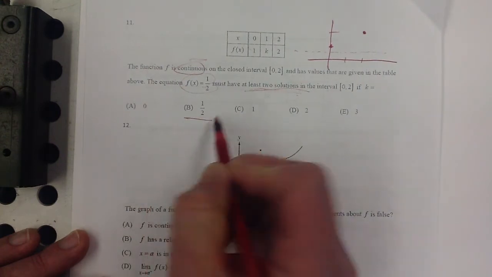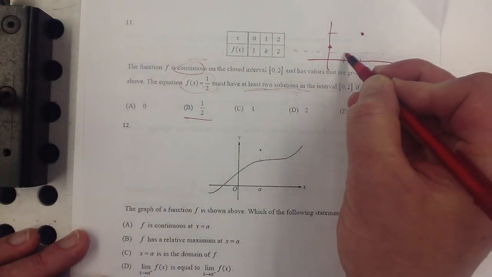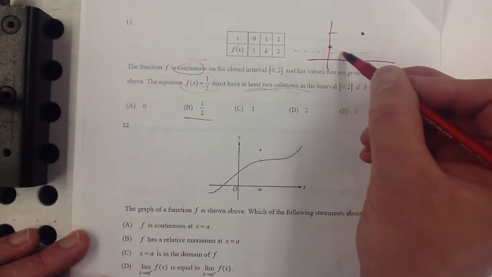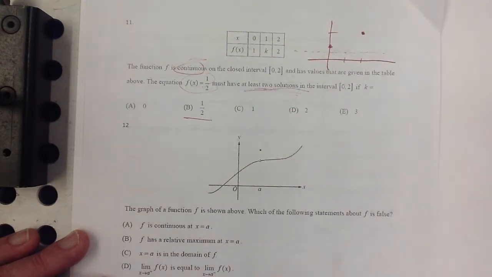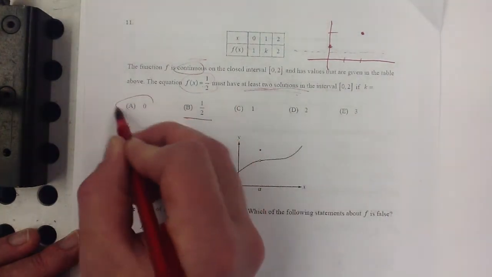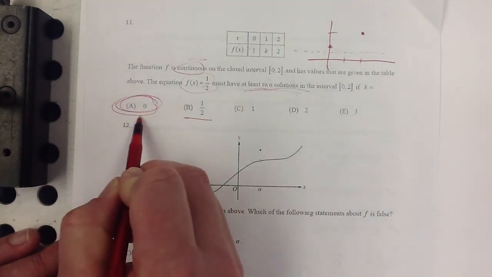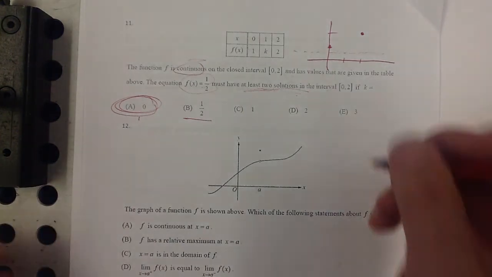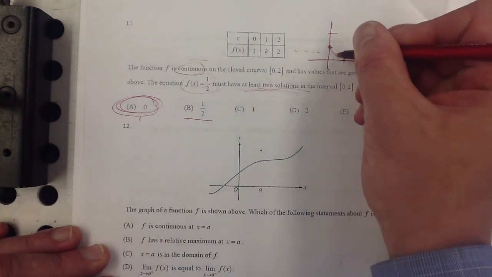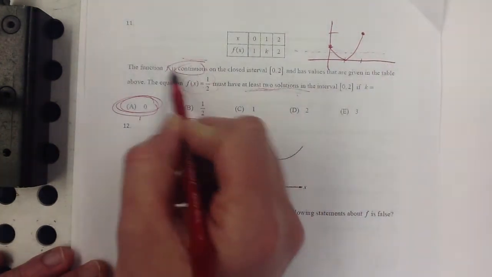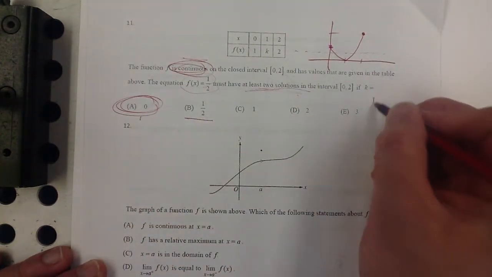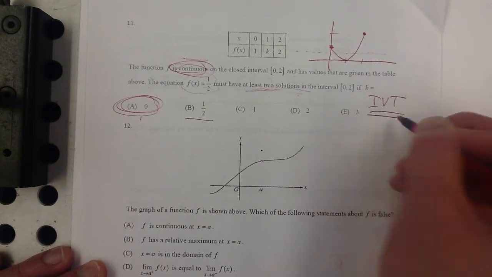Would 1/2 work? I think no, because if you just put the point on that line, it could just graze that and come back up, which would mean only one solution would be forced. But if it's anything less than 1/2, that's going to force it down, right? That would force it to cross here and then cross again. How do we know that it has to do that? Because it's continuous, because of the intermediate value theorem.